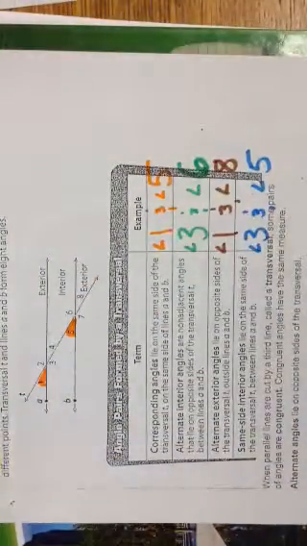We also talked about how these angles compare to each other in measure. So if I look at angle 1 and angle 5, notice how they're both acute. So even though these parallel lines cut by a transversal form 8 angles, there's only going to be 2 different angle measures. We'll have an acute angle measure and we'll have an obtuse angle measure. So since these are both acute, I know that they are congruent.